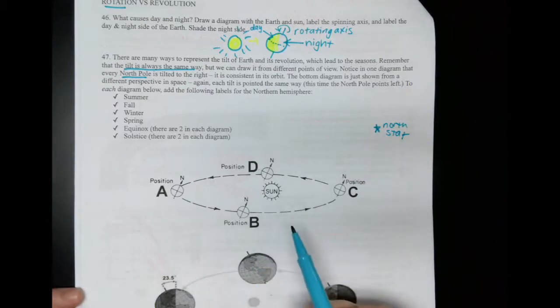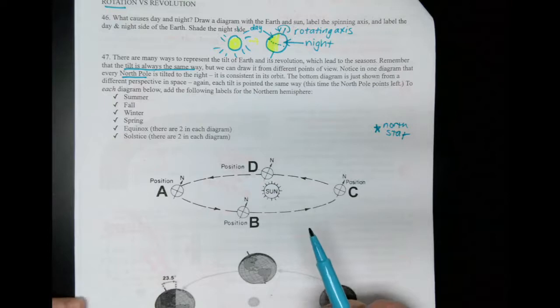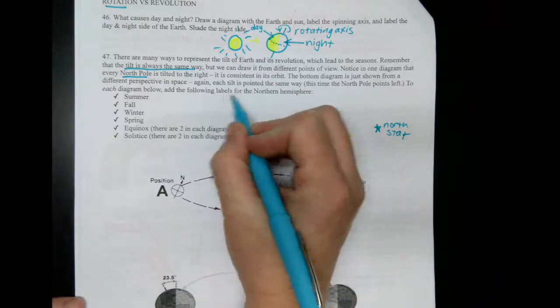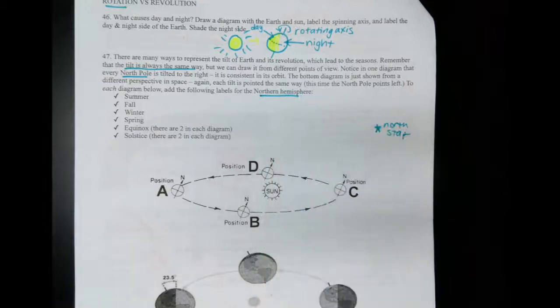When we label seasons, always go to the sides first because those will be your extremes. So we'll start with summer. I always try to find summer first, and it's always going to be on the left or the right. We're asked to label things for the northern hemisphere. So for us above the equator, like Texas, we live in the northern hemisphere. We're going to focus on the North Pole.